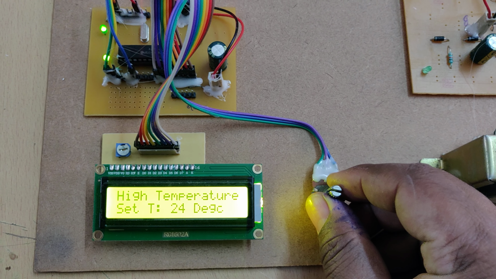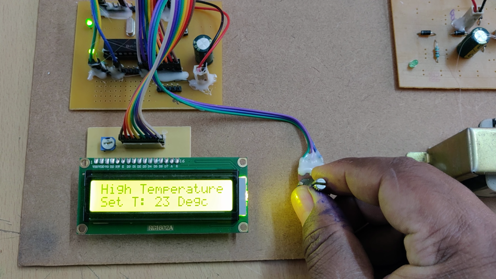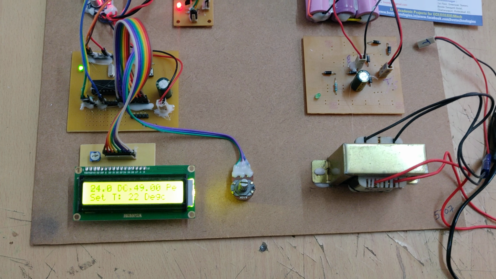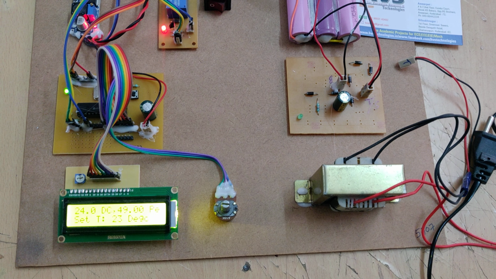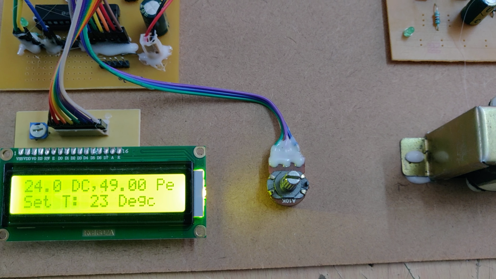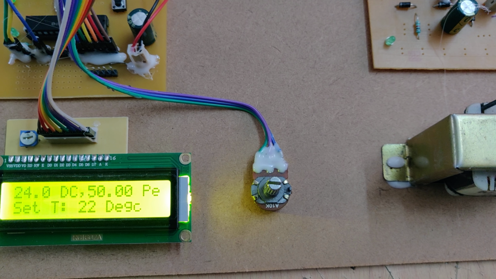Again let me decrease it some more. We can observe the humidity and temperature also keep on decreasing.